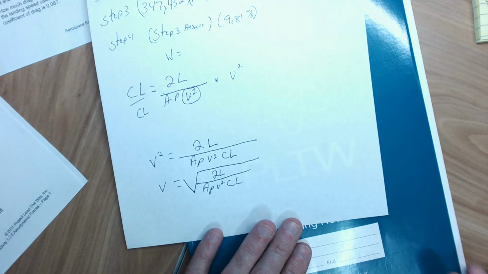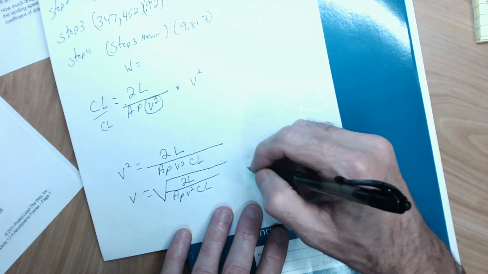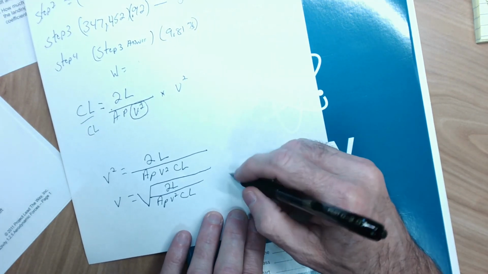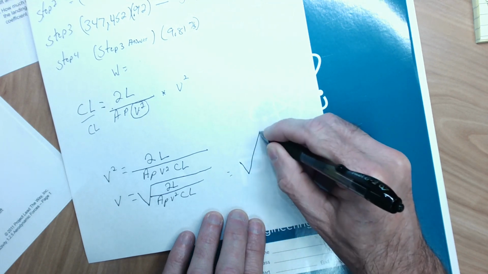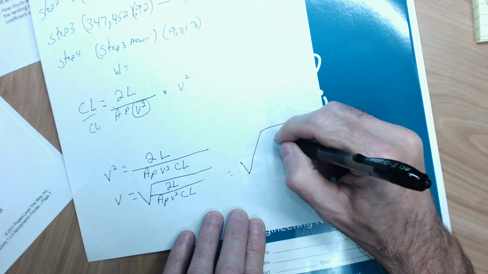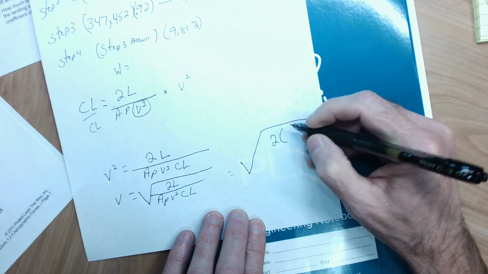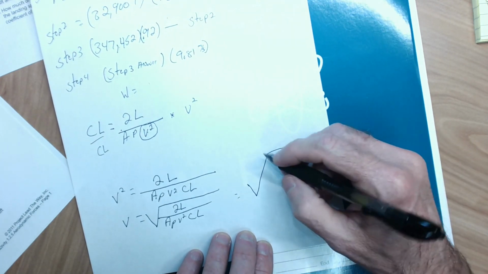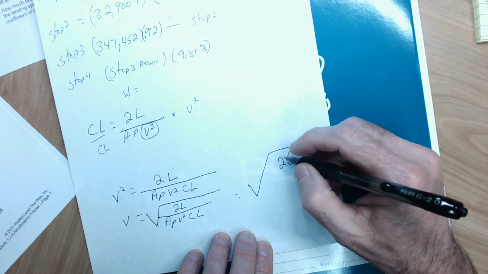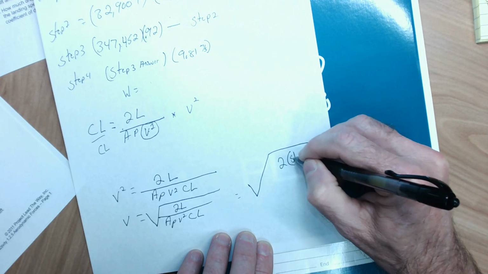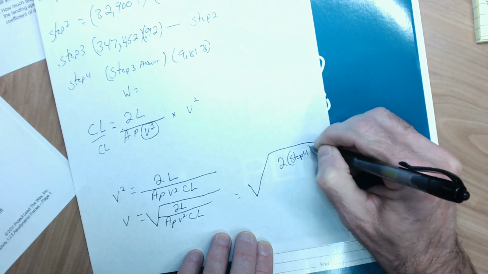So here we go. So this is what you should be putting in. So we have V equals, so we're going to have the square root. I'm going to make this nice and big so that you can see. 2 times L, which is going to be the answer for step 4, I do believe. Yes, step 4 answer.